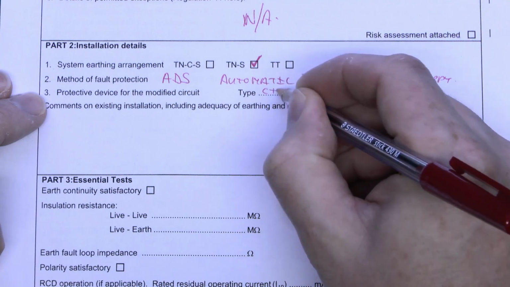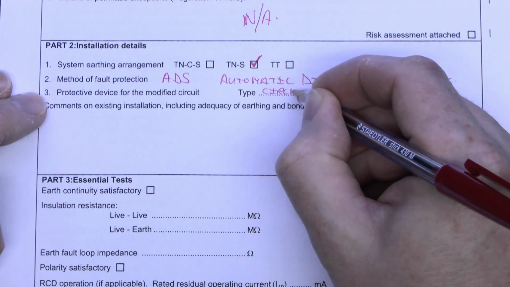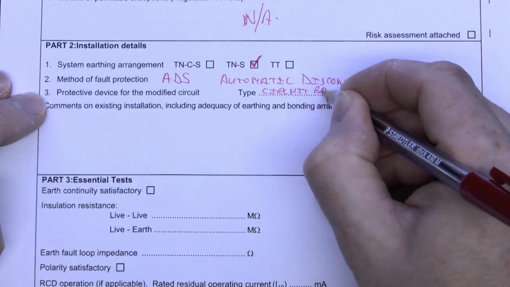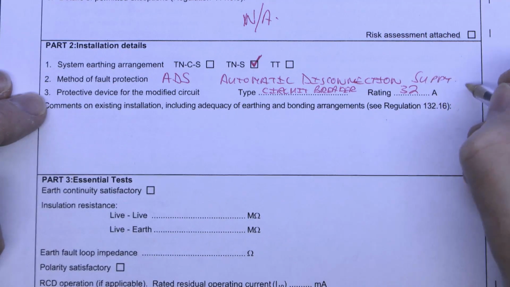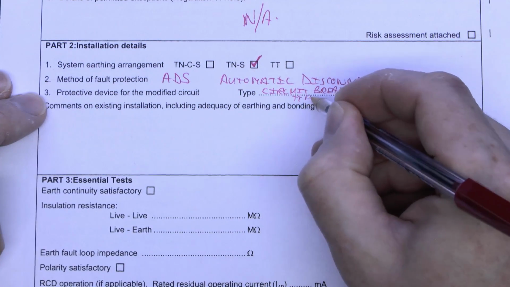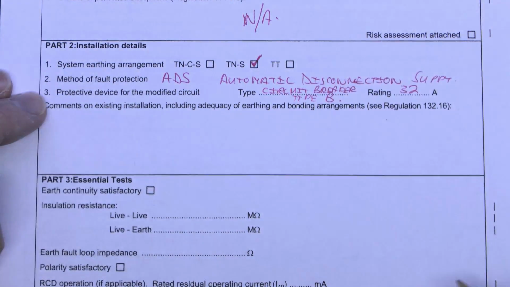and type in this case is going to be a circuit breaker, and we could also put it was a type B if we wanted to, and equally that could be a fuse, say a rewirable fuse or cartridge fuse. Various different ratings of course do exist as well. So again, you're just describing what the existing equipment already is.